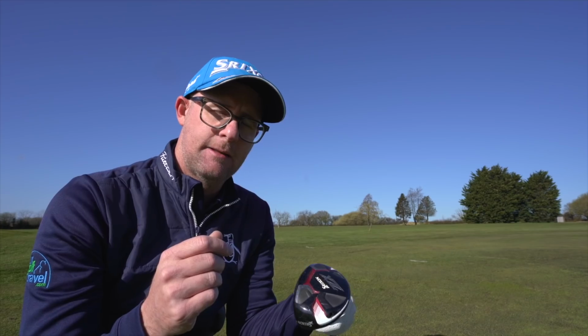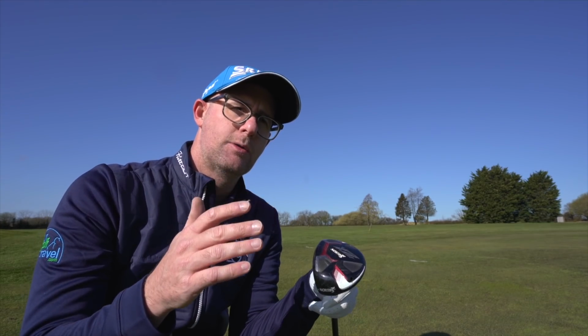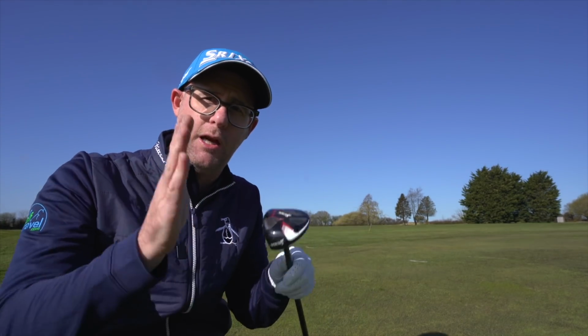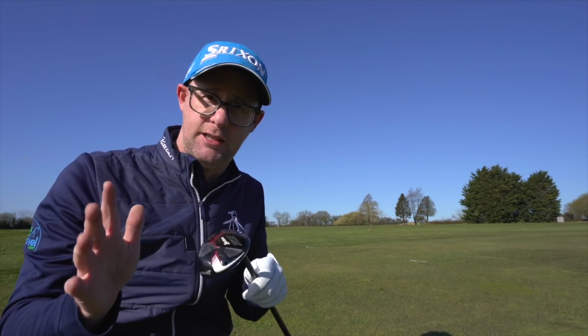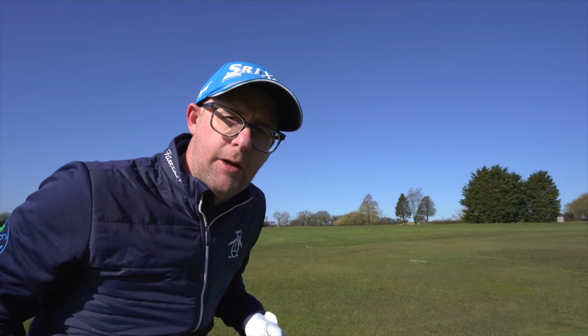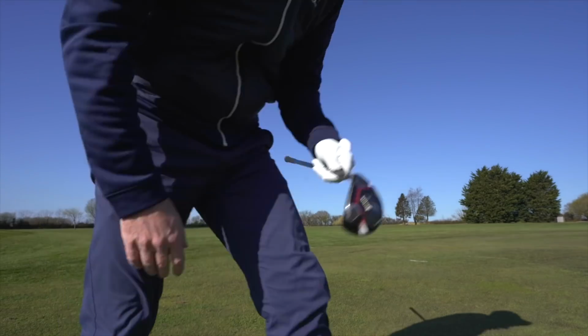Knowing your distances with each club, and blending your clubs over, making sure you can hit different yardages with a few of them, will get you around the course shooting lower scores.